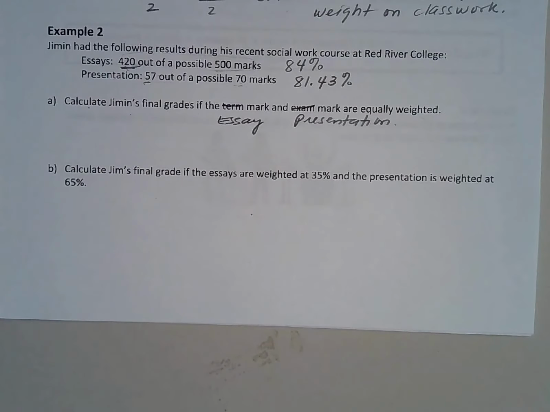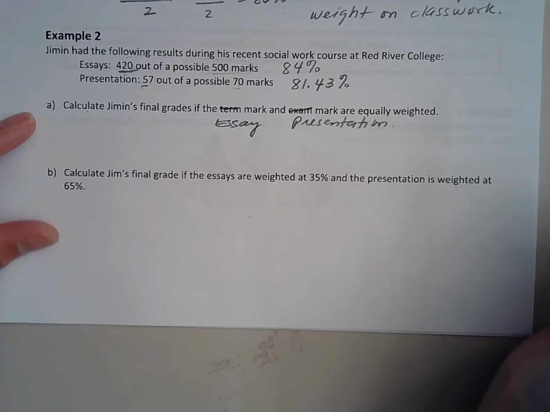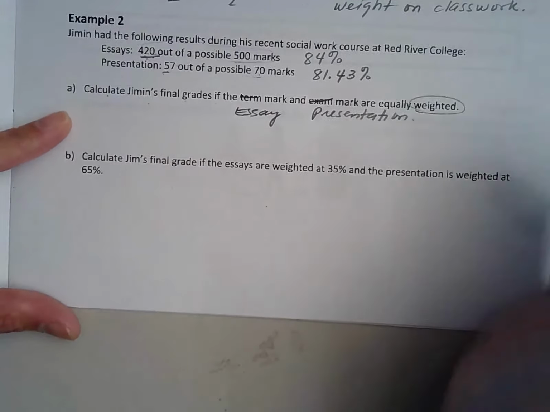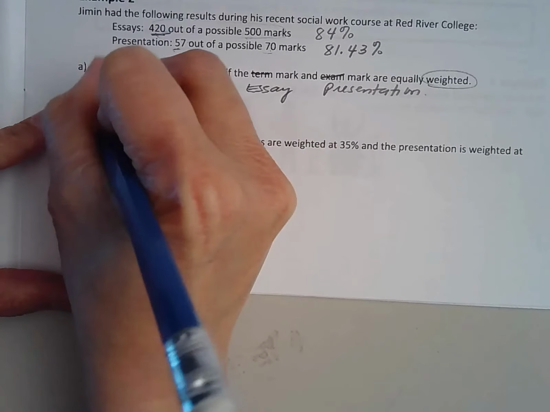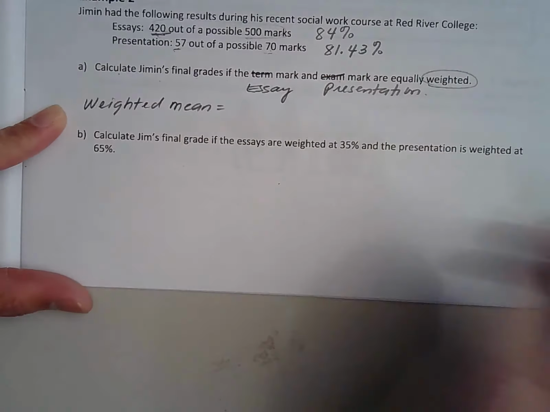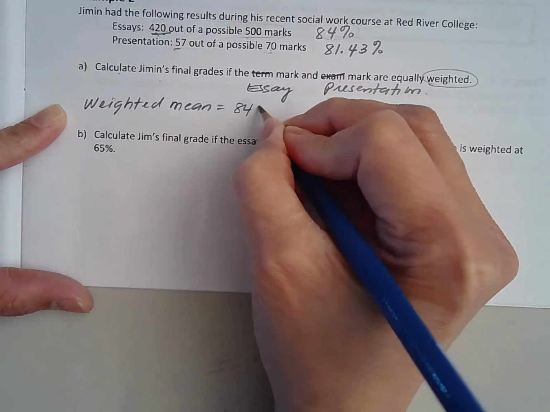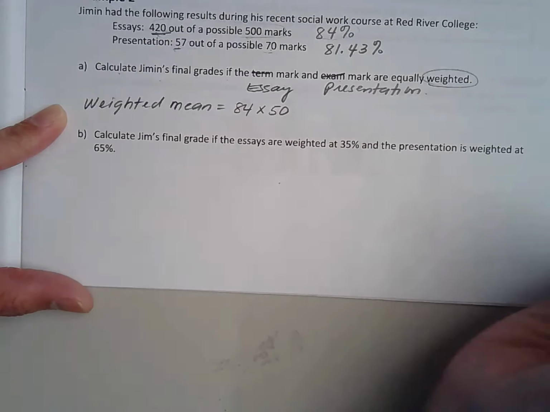Well, what does it mean by equally weighted? Out of 100%, it would be 50-50, right? So let's figure that out. The weighted mean: it's 84, that's the score, times the weight, so it's 50%. Is everybody okay with that one? 50-50.